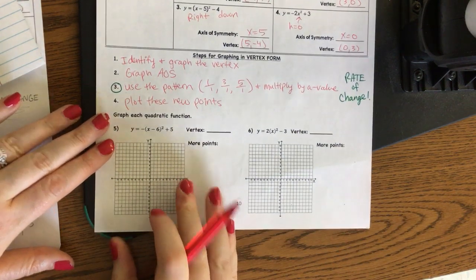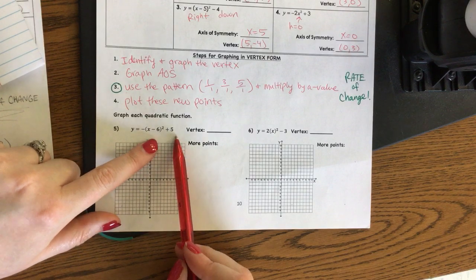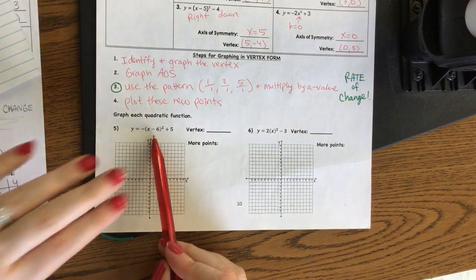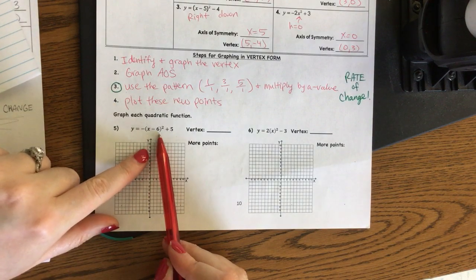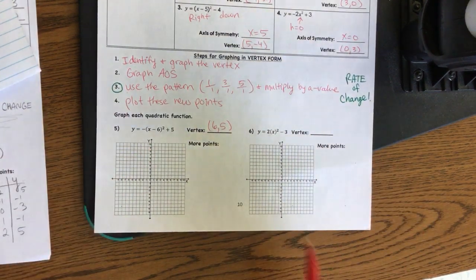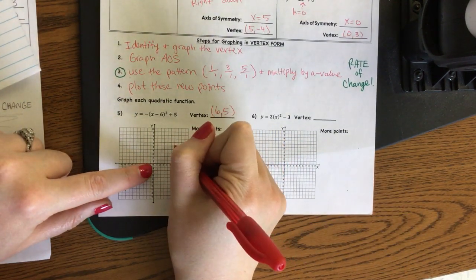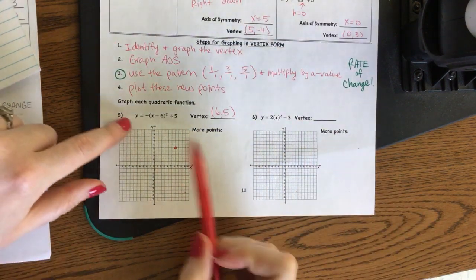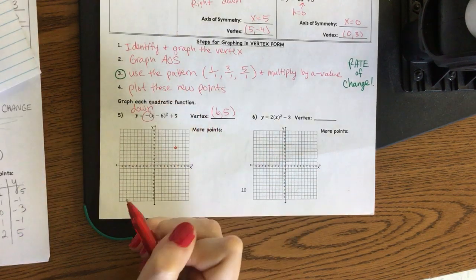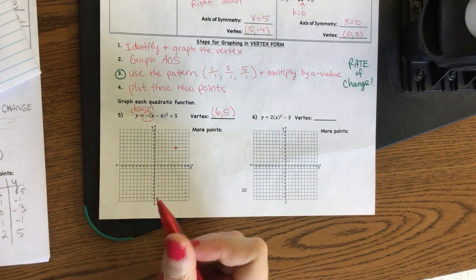All right, let's see it in action. We call it vertex form for a reason, because the vertex form is super easy to start with. So remember, we have to think opposite. So instead of left, we're actually going to go to the right. So I'm going to be at 6, 5. And then this a value is going to cause us to go down. So I'm going to count my slope.